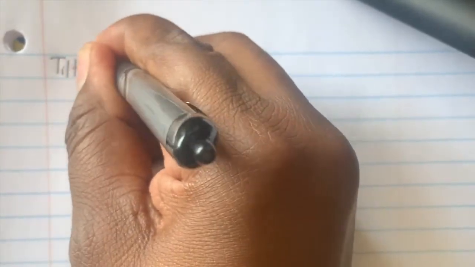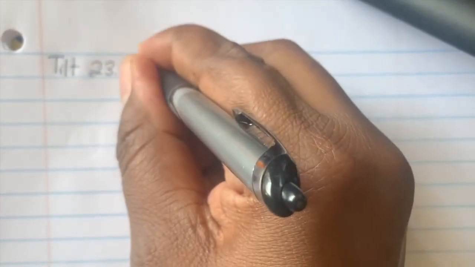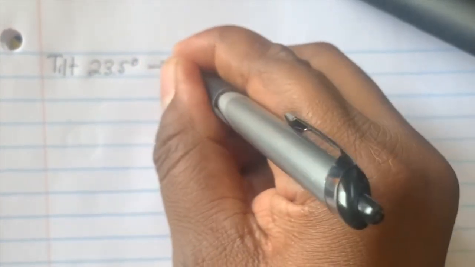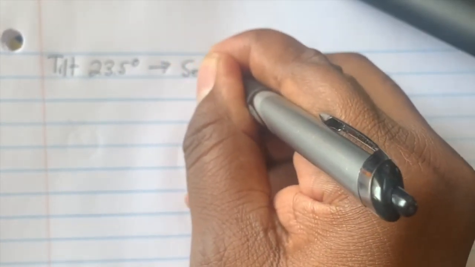Let's go back to talking about revolution and the tilt. All right, so remember that tilt of 23.5 degrees is the reason we have seasons. All right, that tilt coupled with our revolution. All right, that is the reason for our seasons.